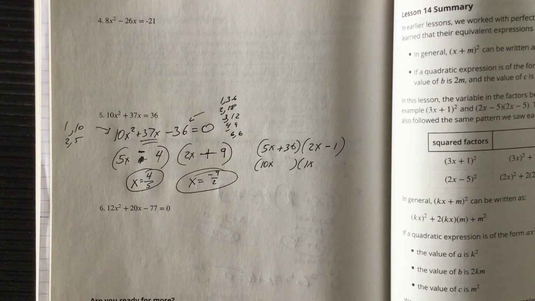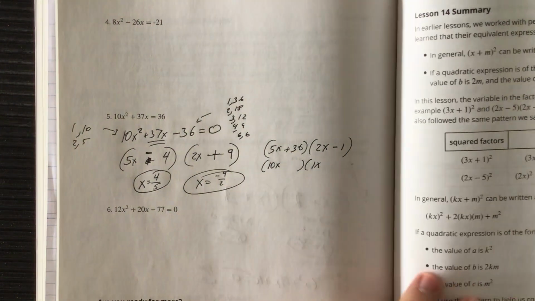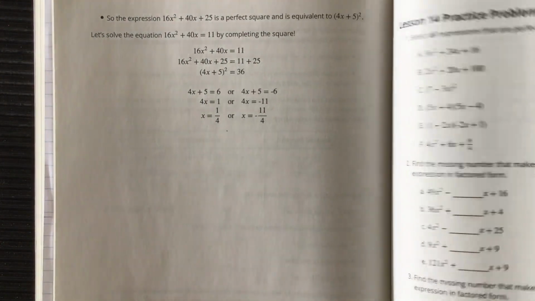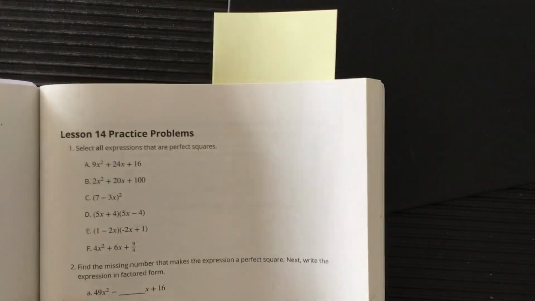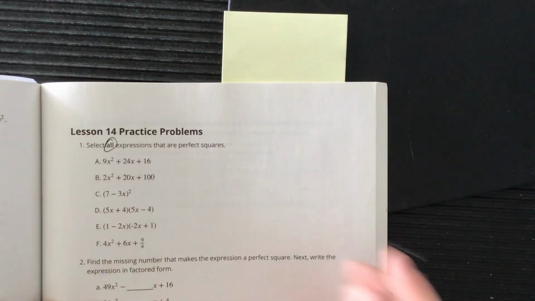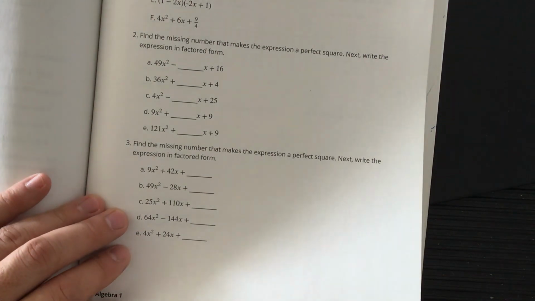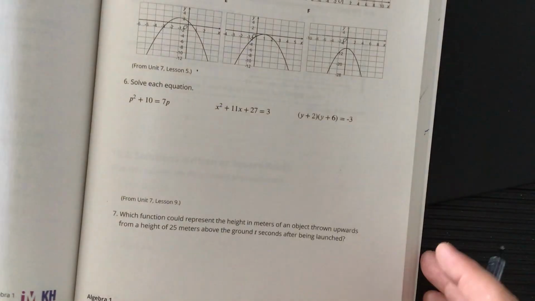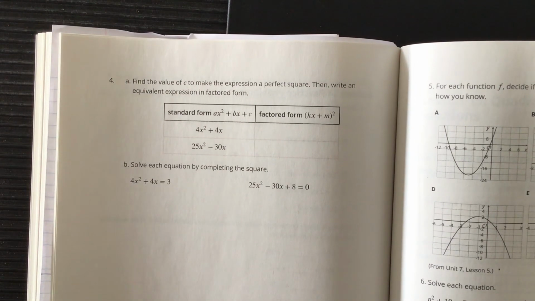I'll have to check on the assignment here when we look now. If there's a bunch of those, I'll probably eliminate a few. Oh, there looks to be quite a few. First one there, select all that are perfect squares. I think you can handle that. 2, fill in the missing number. Perfect square. You can handle that. 3, same thing. So far, so good. A lot of numbers. 6.